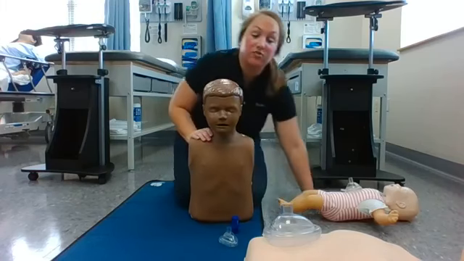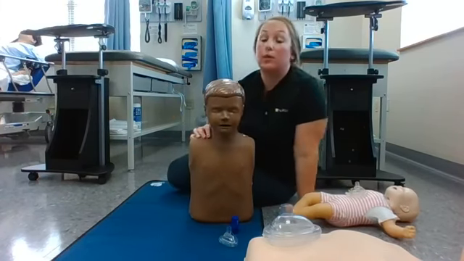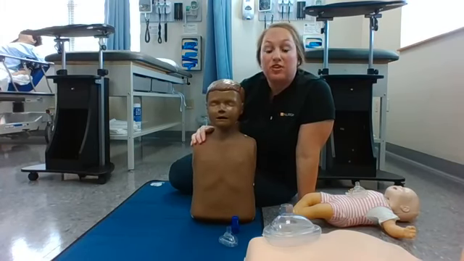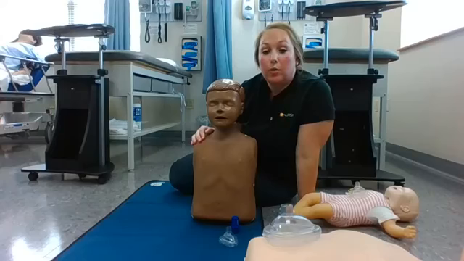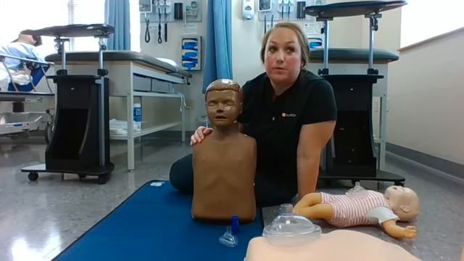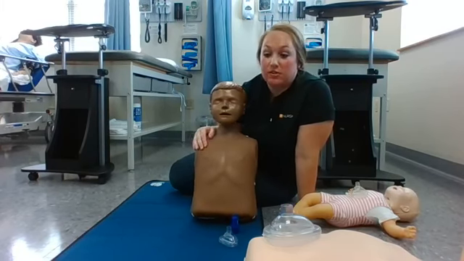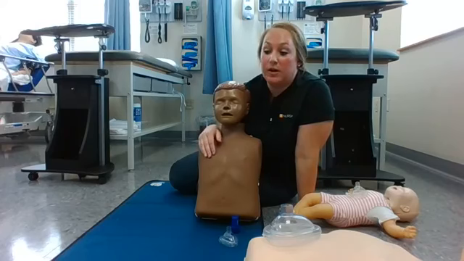And it also changes a little bit when you're doing one rescuer CPR versus two rescuer CPR. So the compression to breath ratio when you're by yourself with a pediatric patient who has not gone into puberty yet, you want to do 30 to 2 compressions. 30 compressions to 2 breaths.